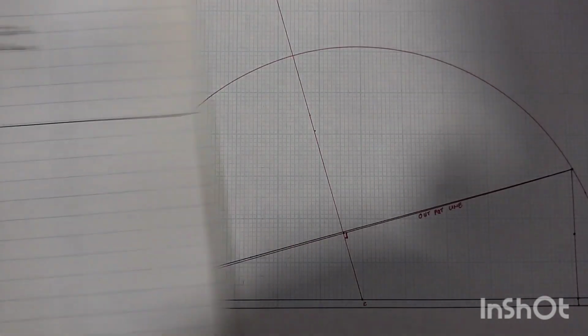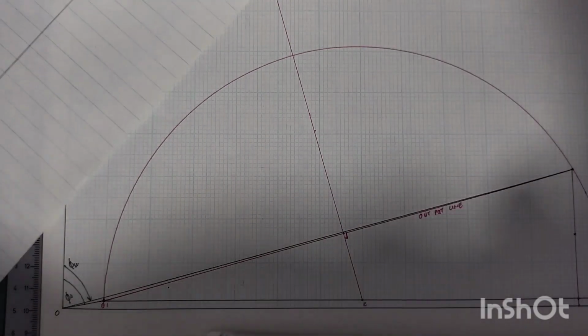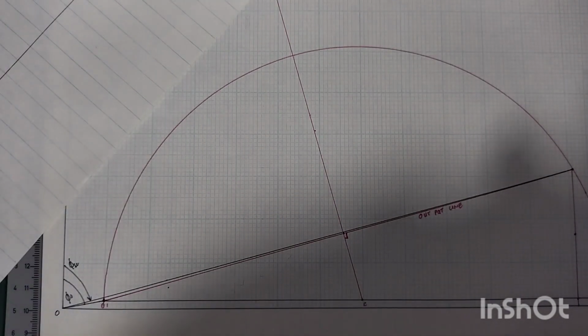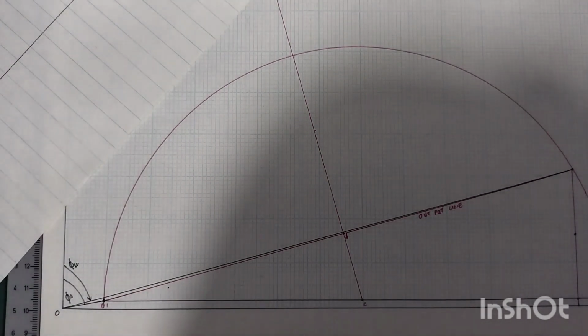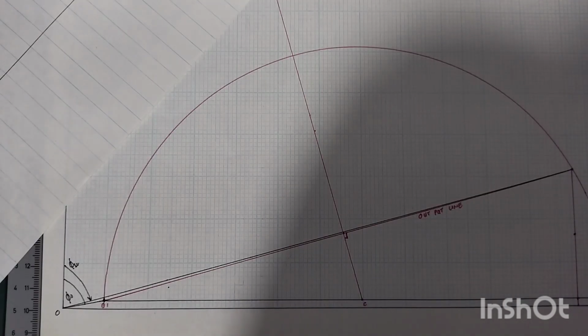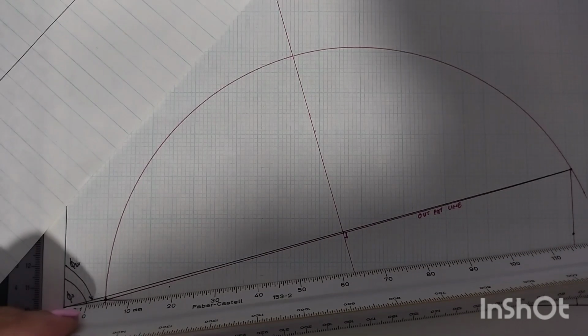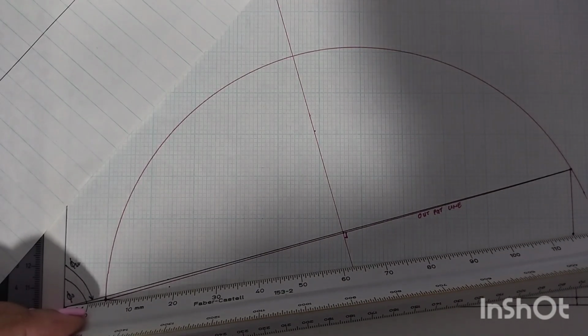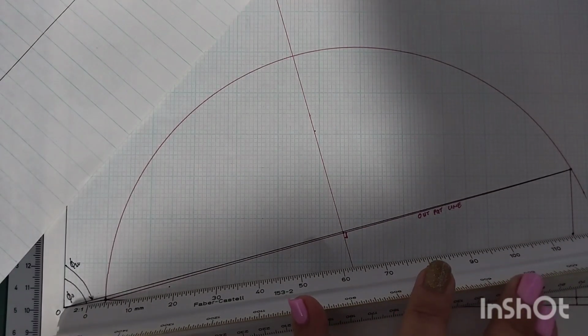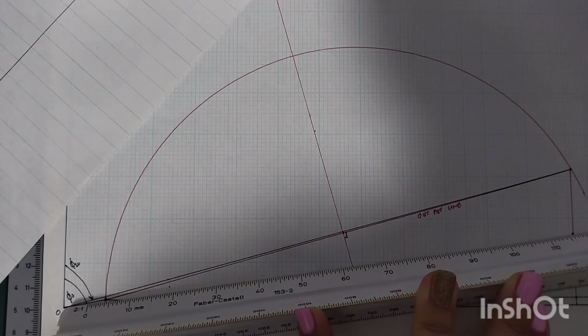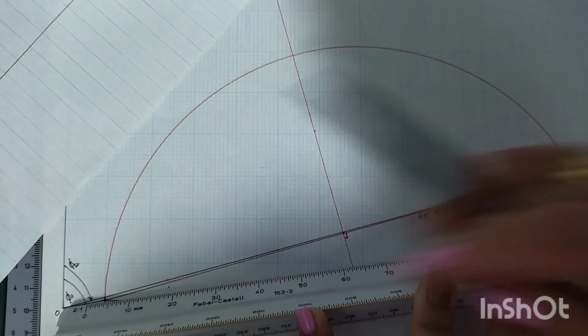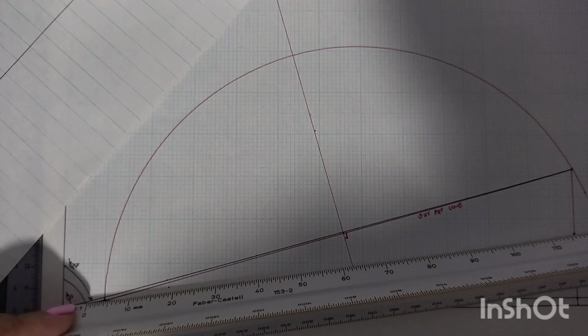I am now constructing the line from O prime to that circle. And this line is going to be your torque line. So from O prime to the point which you just made, that is your torque line.